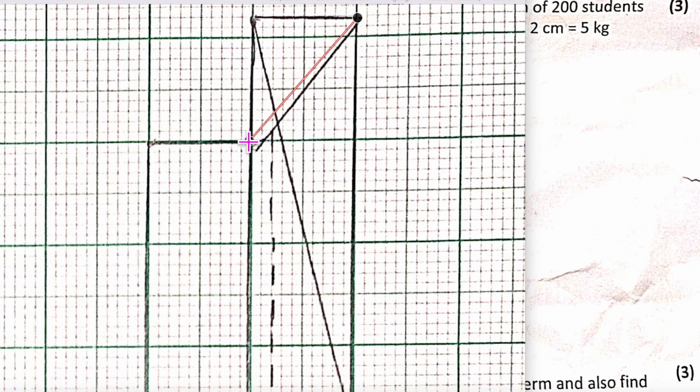Okay, can you see that? Where is the point of intersection? The point of intersection is this, correct? Yes, ma'am. Yeah, this one over here.